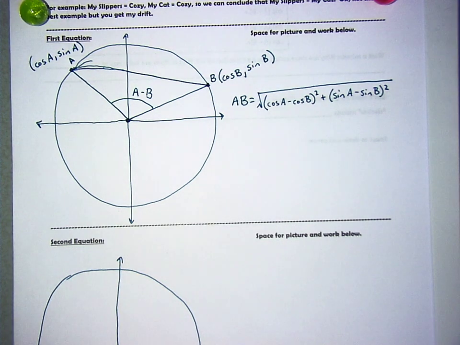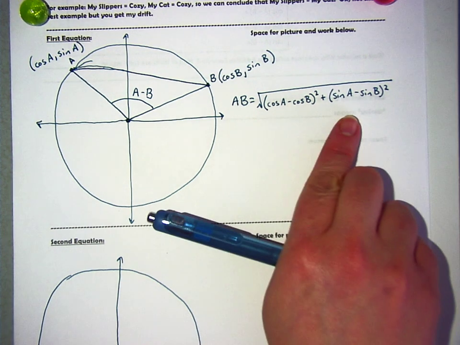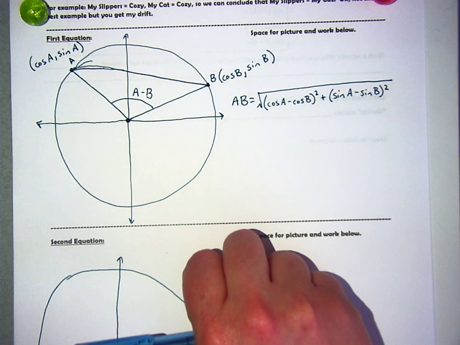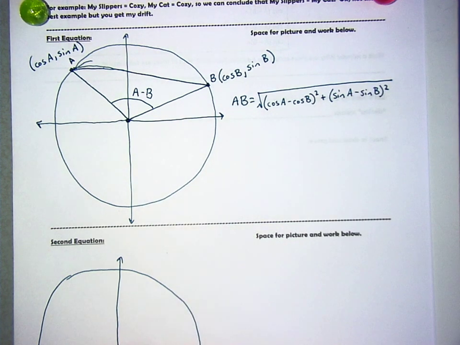Maybe like cosine B minus cosine A squared. So they have to match, right? Put both B's first, or both A's first. Actually, in this case, it doesn't matter because the square will make it positive no matter what. You're thinking of slope. Slope, it always has to be B's first or A's first.